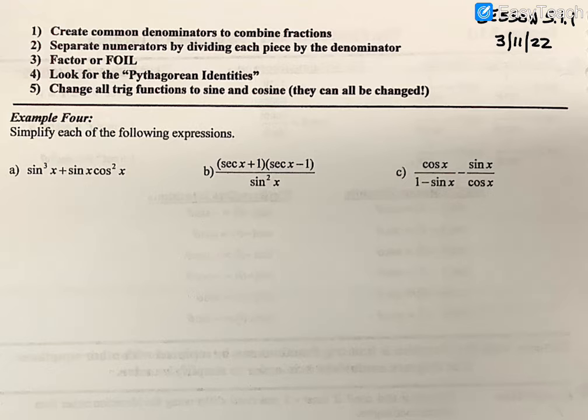But what you have up here, I wouldn't say they're 5 steps, but they are 5 things to consider, or kind of 5 pieces to check when you're trying to look for ideas of how to simplify these trig expressions. One item, the first thing listed, is create common denominators to combine fractions. So that is sometimes necessary. 2 is just the opposite. Sometimes you separate the numerators by dividing each piece by the denominator.